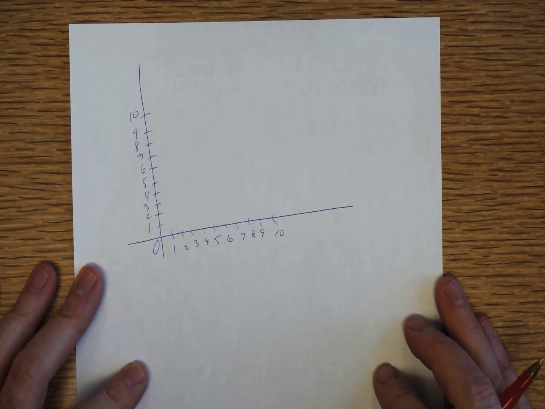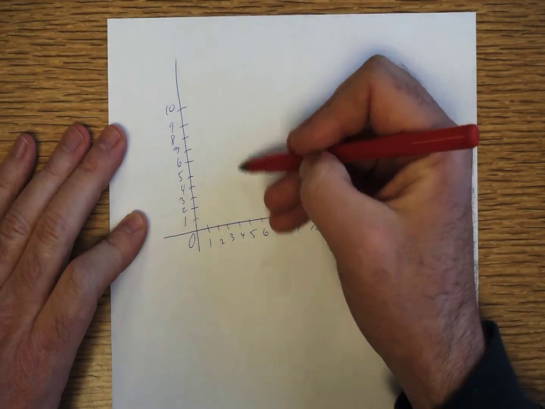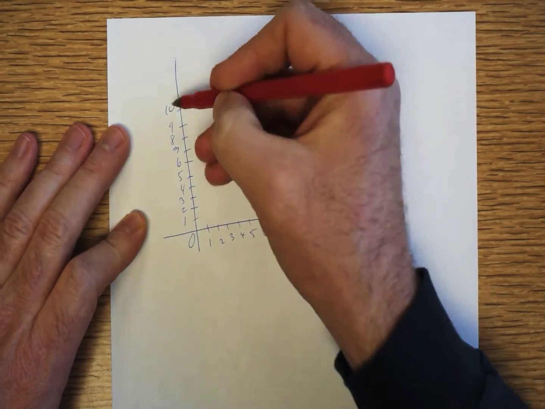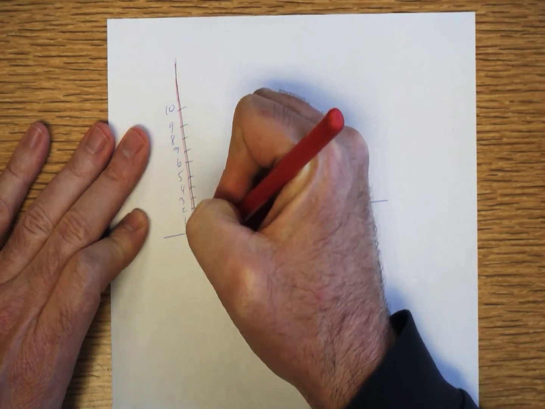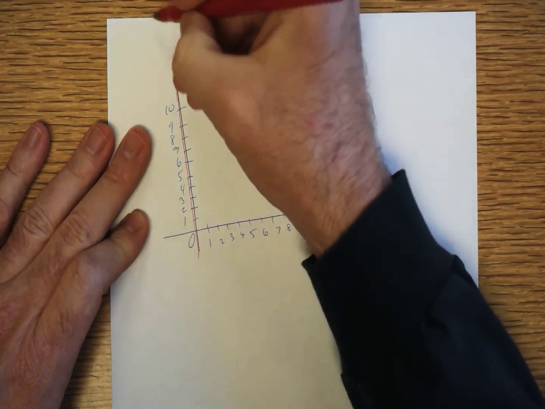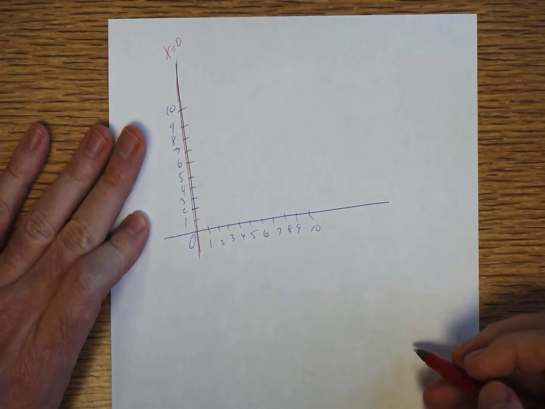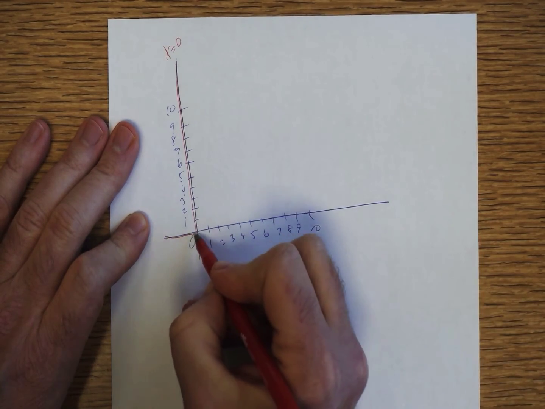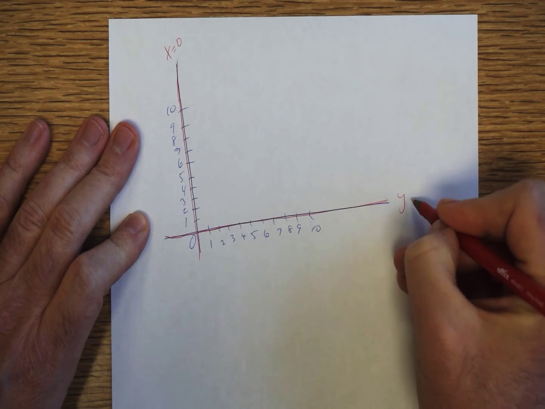So draw the lines, x is equal to 0. Again, this is x equals 5, x equals 4, x equals 3. So here's x equals 0 right there, which is also the y-axis. I'll just label this x equals 0. y equals 0. Well, we just learned that any horizontal line, y equals a number, is going to be a horizontal line.